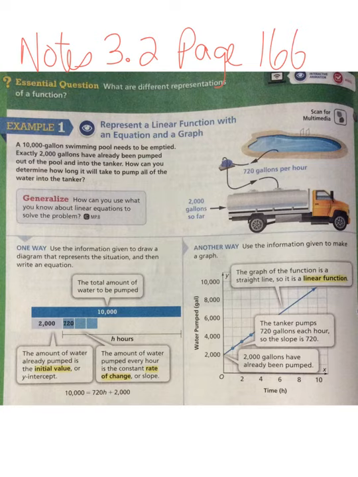And we want to know how long it is going to take to empty this pool. We have a rate of change, or a slope, here. I'm going to underline it right here, this is in the box. We know that the rate of change is how much it's changing by per hour. That per is going to be helpful for those. So 720 gallons per hour, that's your slope.